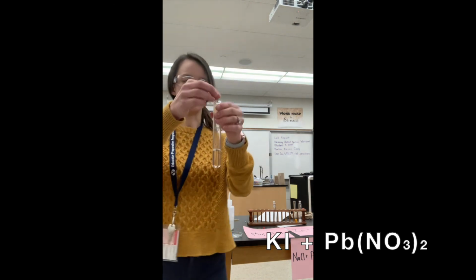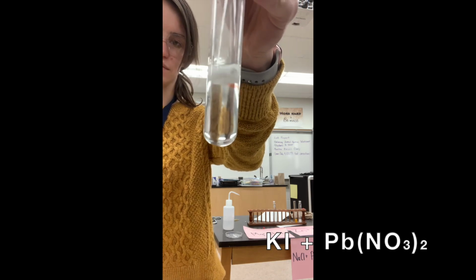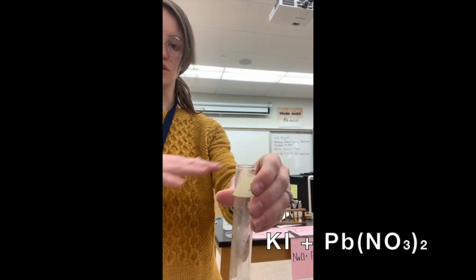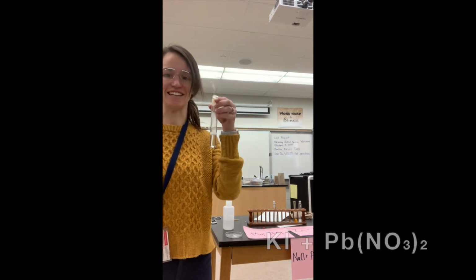Let's do one more for you to see. Okay, you can kind of see that gas, the hydrogen gas being released. Anyways, this is the HCl with the Mg.